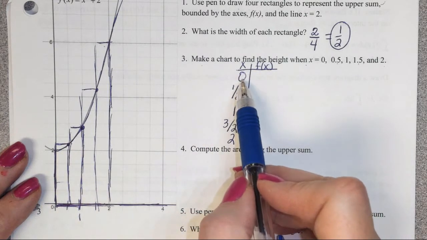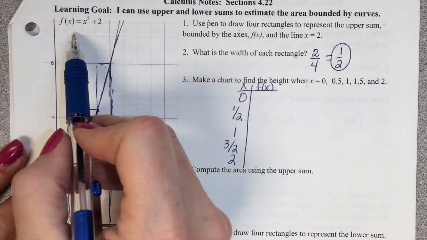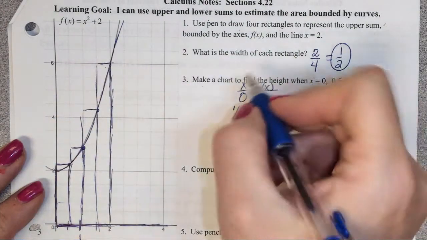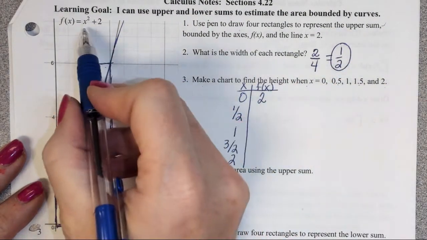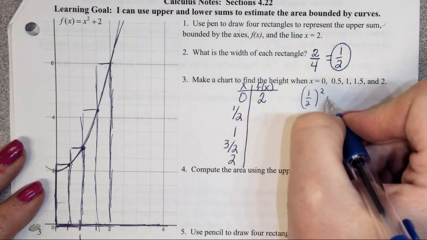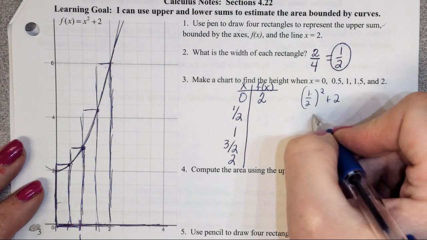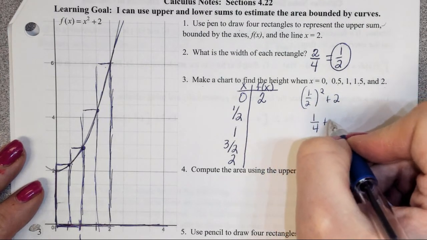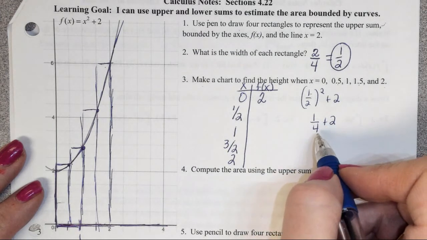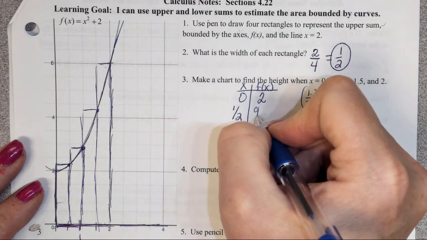All right, so what happens if I plug in 0 for x? What's 0 squared plus 2? 2. Then I have 1/2 squared. Well, 1/2 squared plus 2. That's 1 squared over 2 squared plus 2. So that's going to give me 2 1/4. 2 1/4 is 9/4.